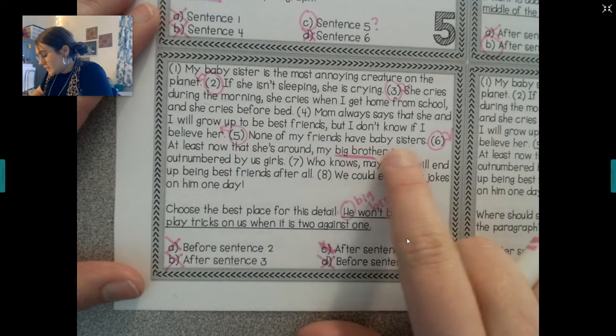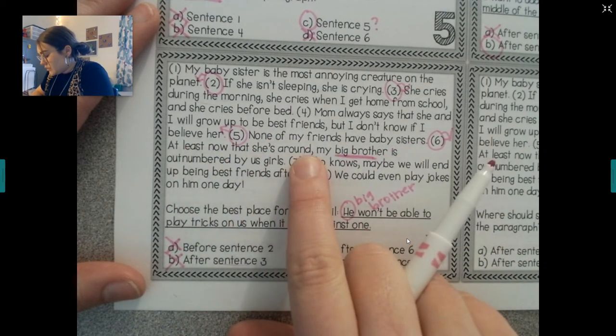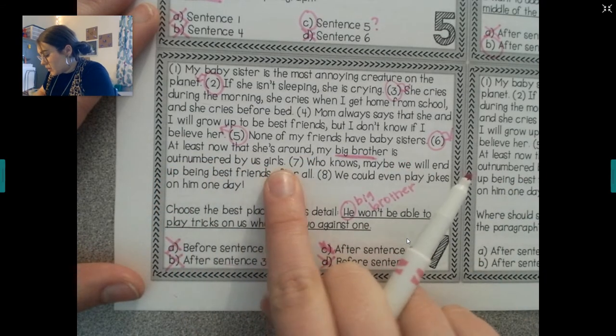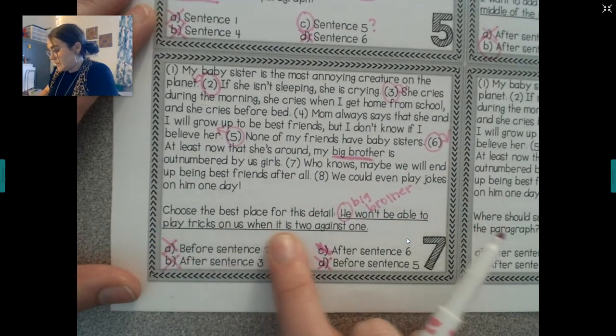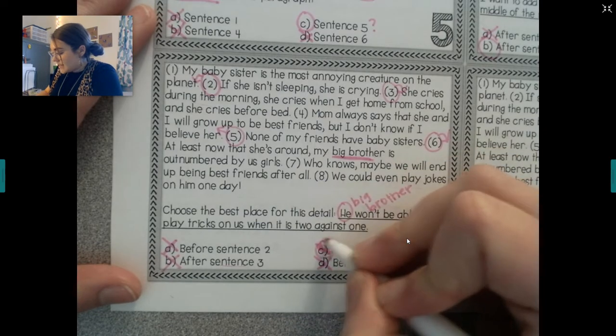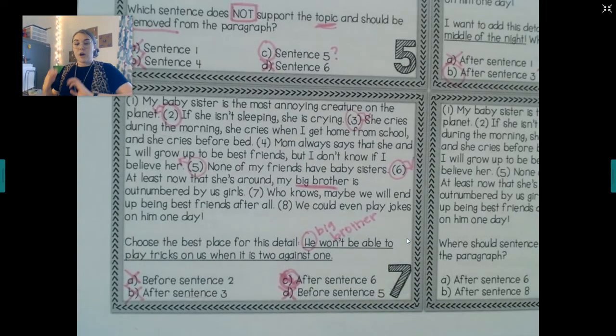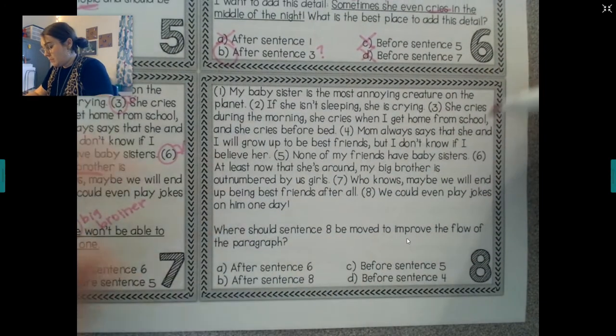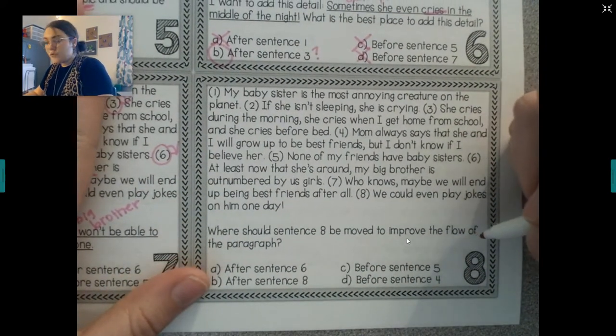None of my friends have baby sisters. At least now I know that she's around, my big brother is outnumbered by us girls. He won't be able to play tricks on us when it is 2 against 1. That is definitely the answer. It talked about Big Brother. It's a detail that has to do with Big Brother, and it sounds good. It makes sense.